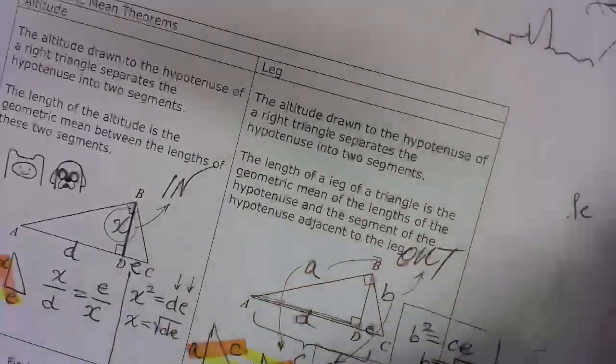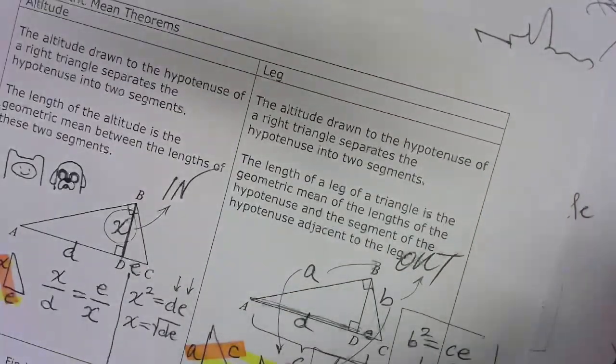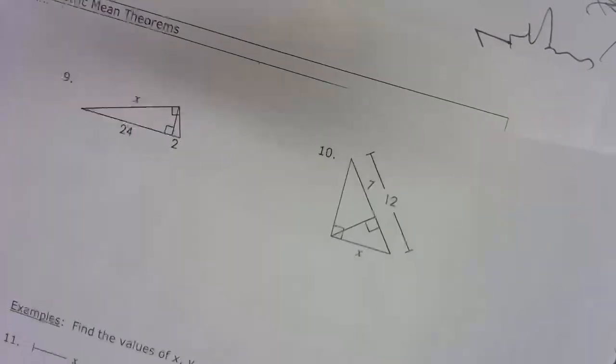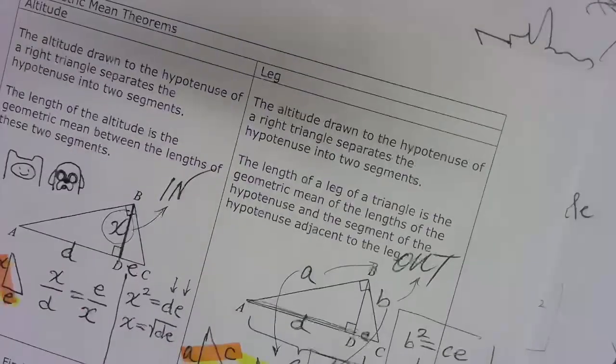Am I missing a page? Uh-oh. And then I will do, I have it here, the 2 other problems for the outside examples. Alrighty?